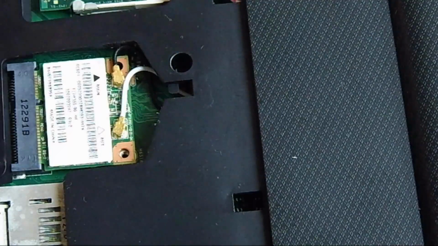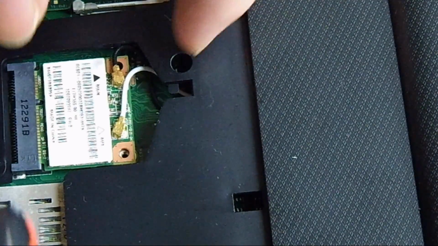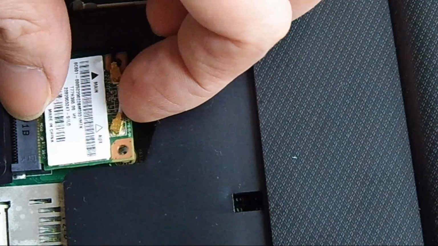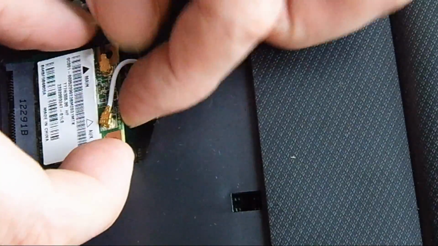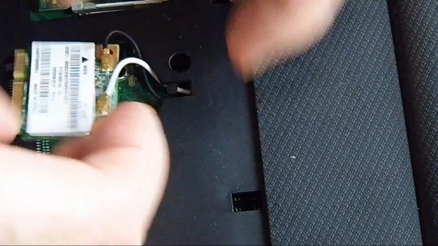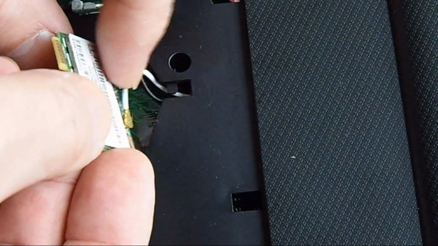Oh, okay, this one is only one screw, so it will be even easier. Pull the card up. Pull the card straight. If we don't want to lose the cable, the two external cables, we just need to push it to the side.